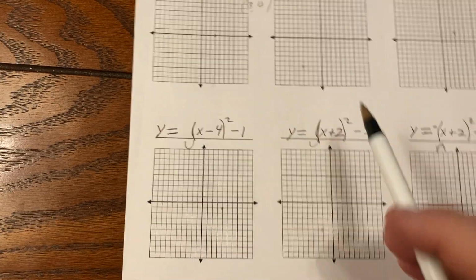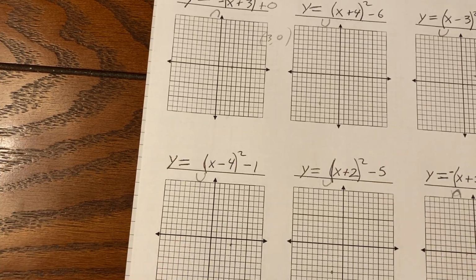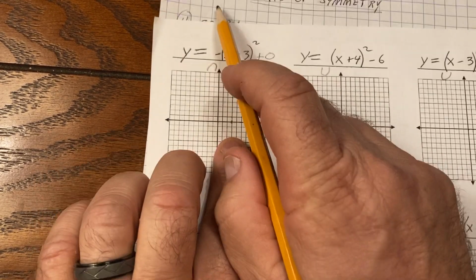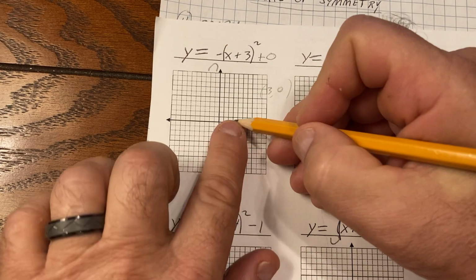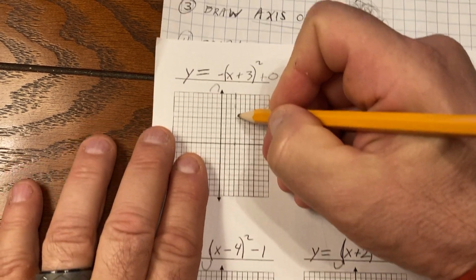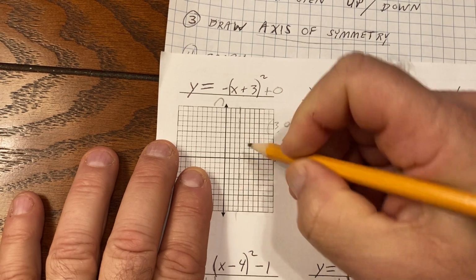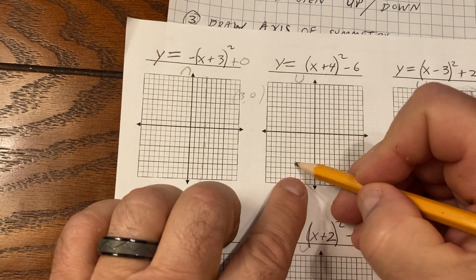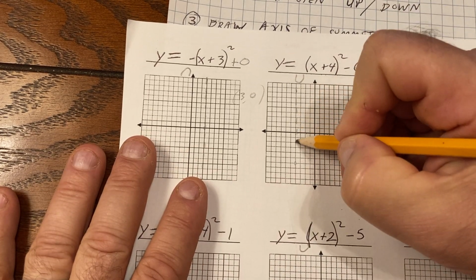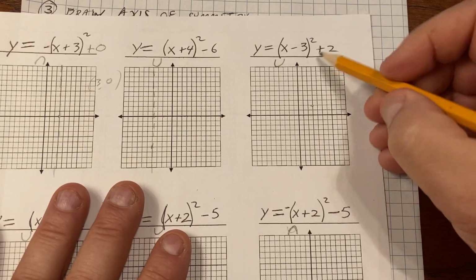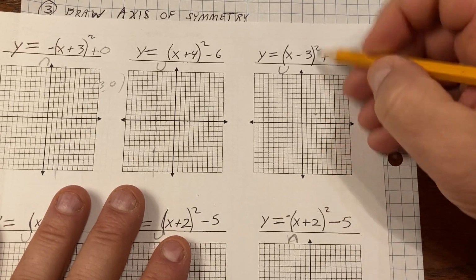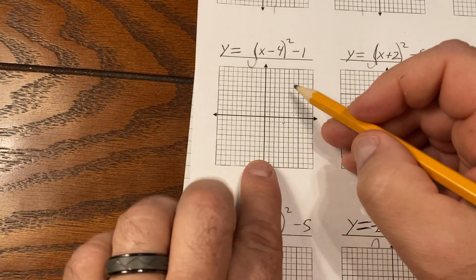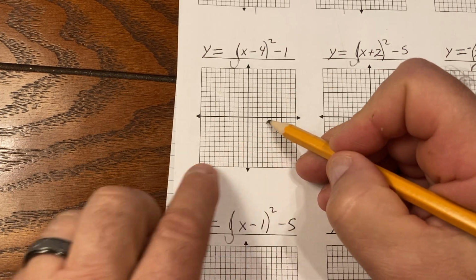Okay. So for this one, the axis of symmetry will always go through the vertex. So this right here, just draw a dashed line. There is my axis of symmetry. Okay. For this one, that's my vertex. My axis of symmetry is going to go right through there. For this one, here's my vertex. The axis of symmetry goes right through the vertex. For this one, the axis of symmetry goes right through the vertex. There's our vertex.